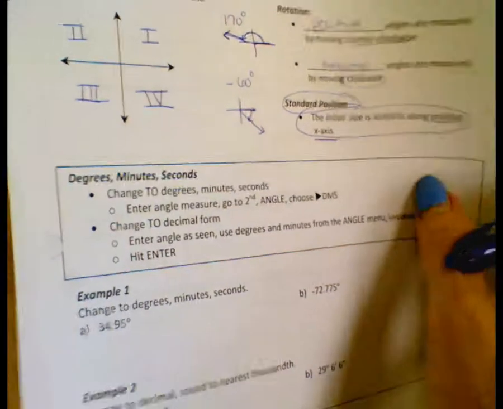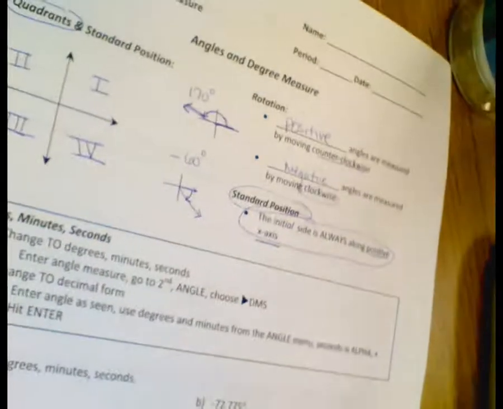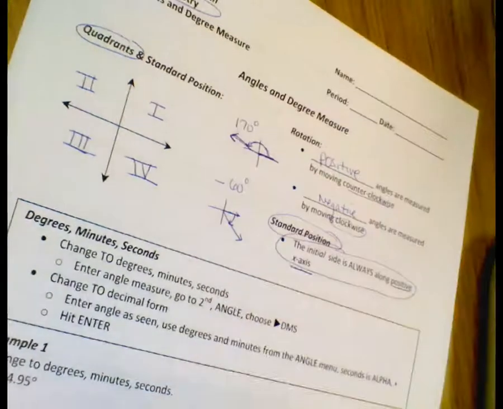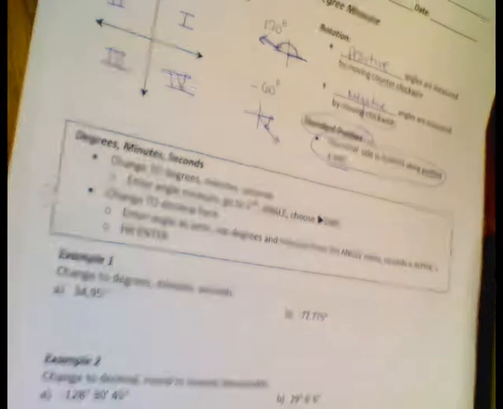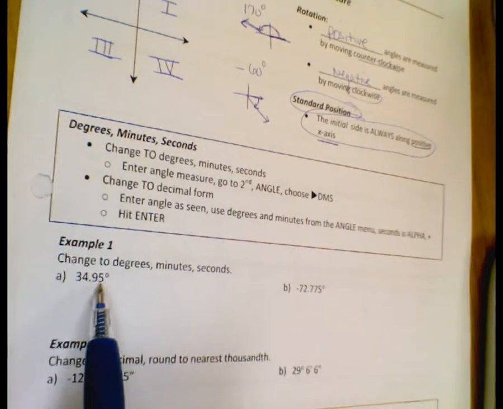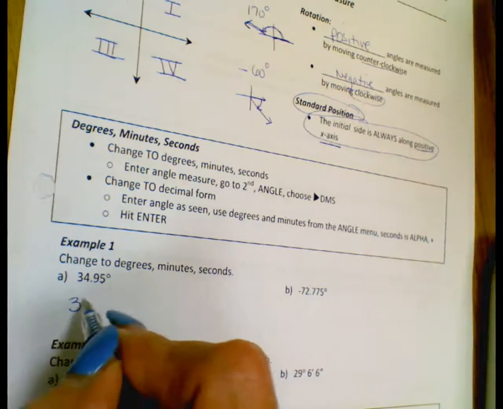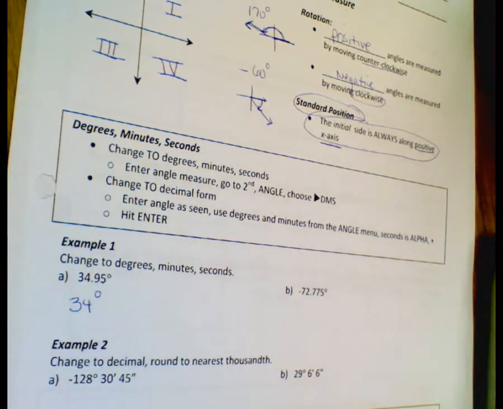Degrees, minutes, and seconds. This isn't that big of a deal unless you're going to be working in a submarine in the Navy, or an air traffic controller, or an engineer where angles have to be exact and not rounded. So when it says 34.95, this might be a rounded decimal. Well, there's another way that you can write this, 34 degrees and something minutes.